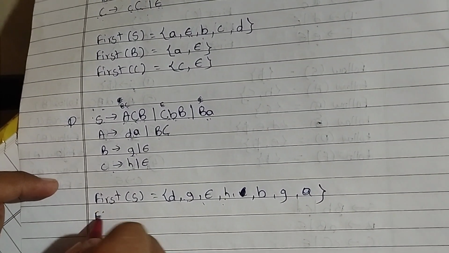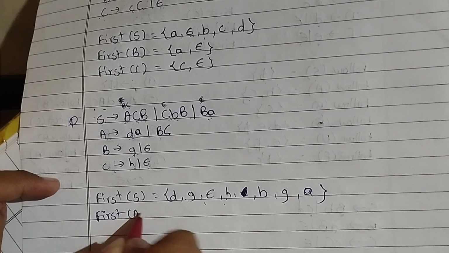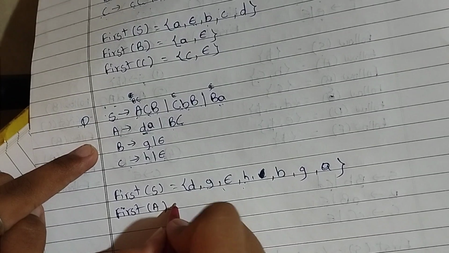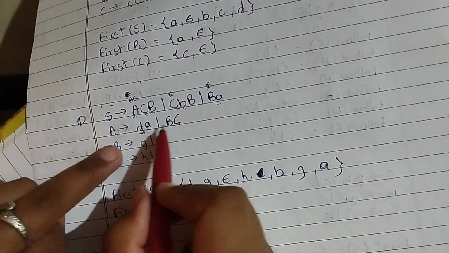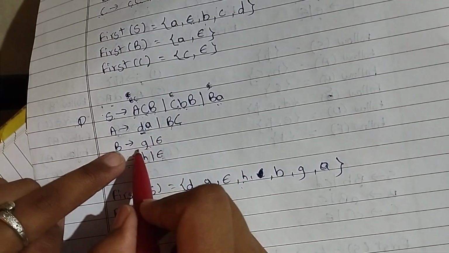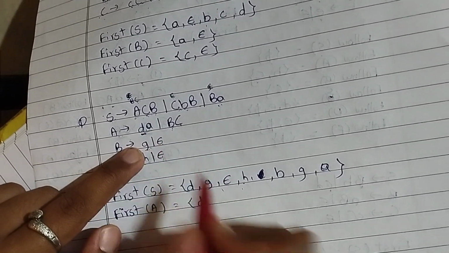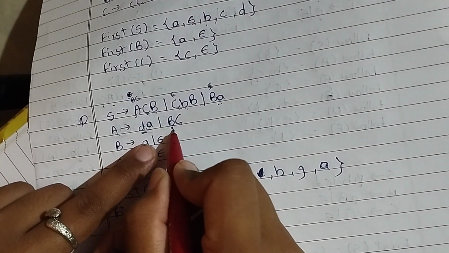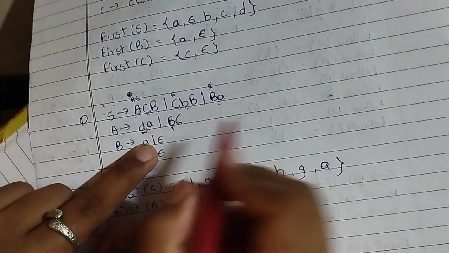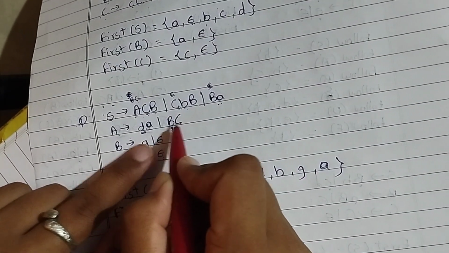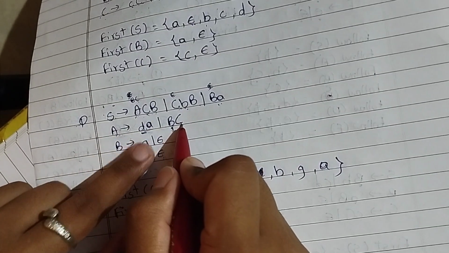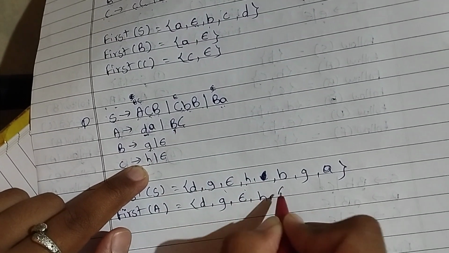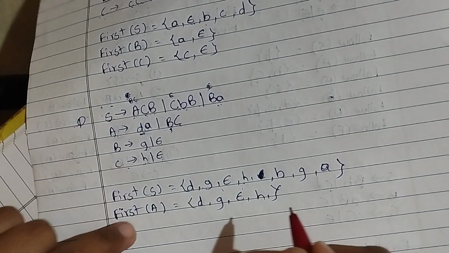Now first of A. So first of A is simple, small d. So we write here small d and capital B reads G and null. So first time we consider G, then write G, second time null. So this null is coming here, and when null is present, then A reads directly capital C, and capital C is H and null. H and null we write here. So this is the first of A.